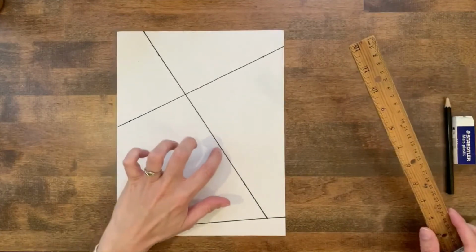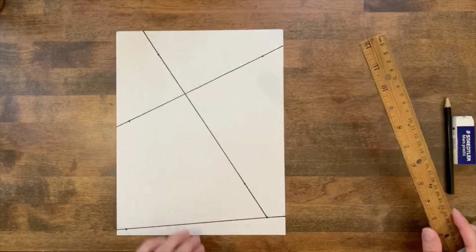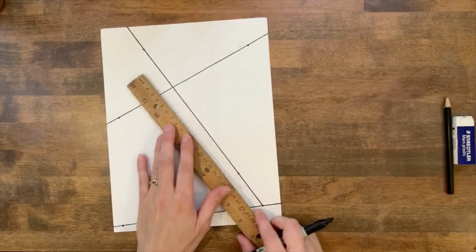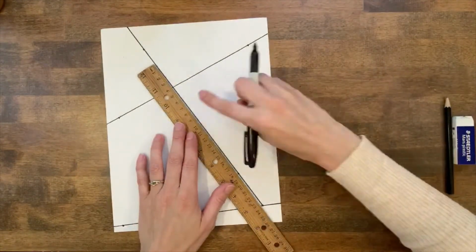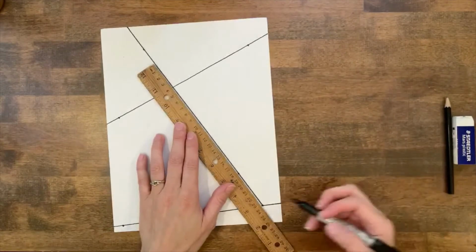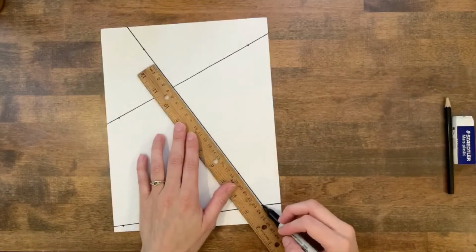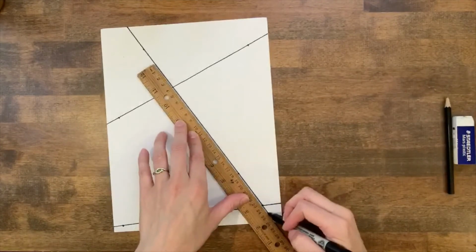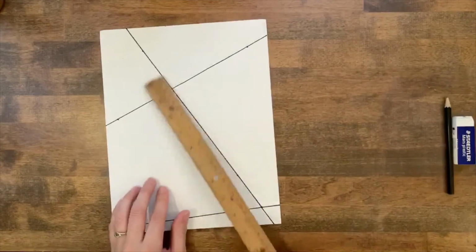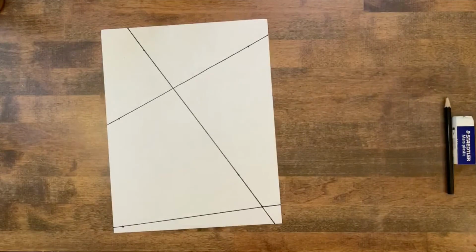See if I can get this line to go all the way across the paper. I'm lining up my ruler right along that line. The line is just touching the edge of the ruler, and I'll start my line where I left off and go to the edge of the paper. Hey, worked out pretty well.